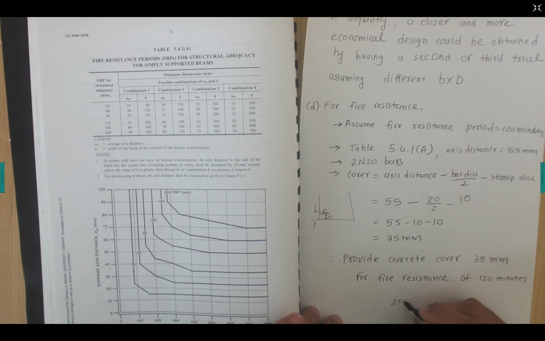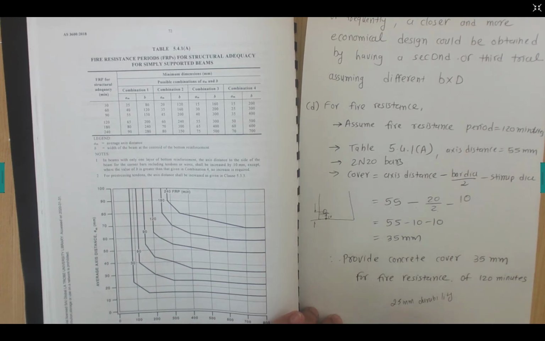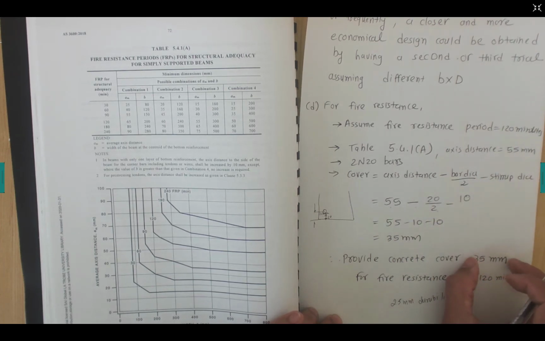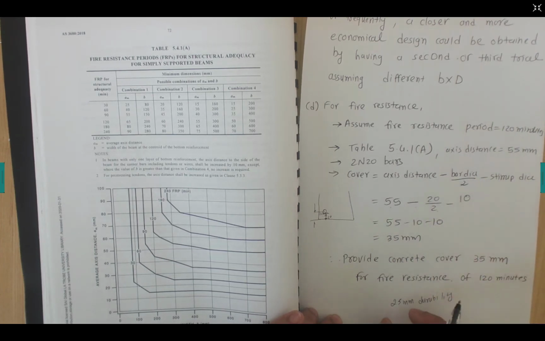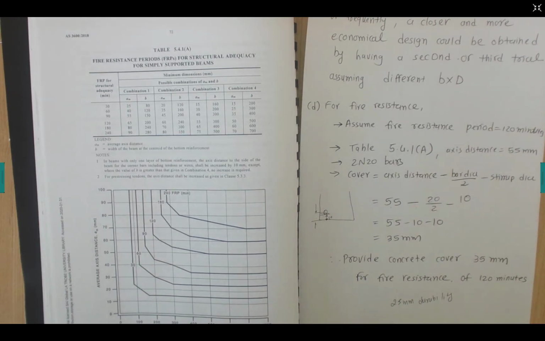We provided a cover of 25 millimeters for durability, if you remember from the last couple of videos, to protect the concrete against corrosion. But we should probably not use 25 millimeters because that does not satisfy the fire resistance condition for 120 minutes. So we suggest using a 35 millimeter concrete cover that will satisfy both fire resistance and durability. So that's the final answer for these examples. Thank you very much.